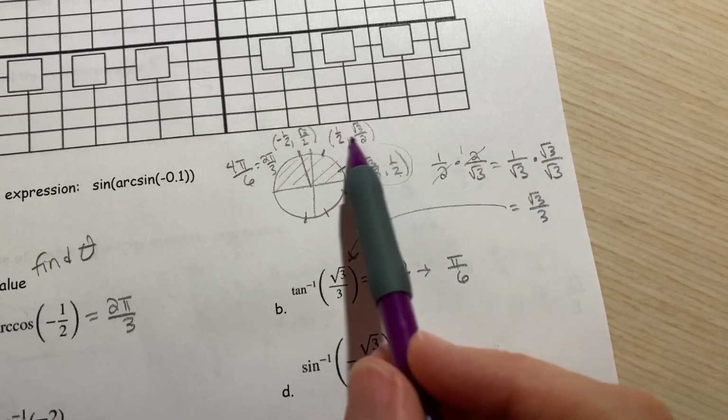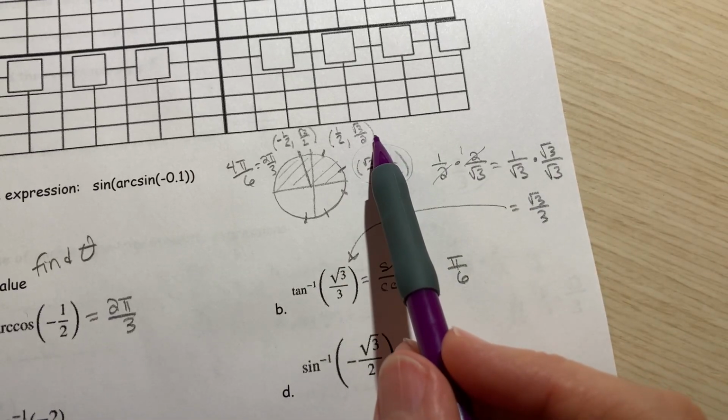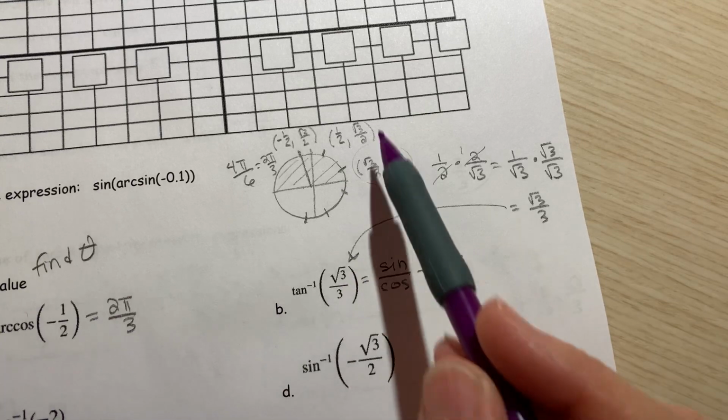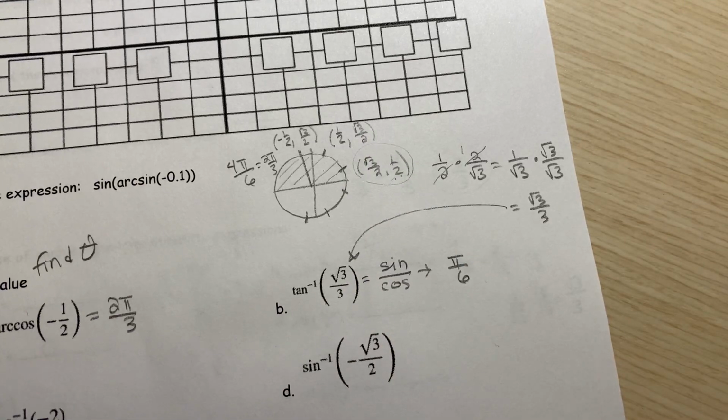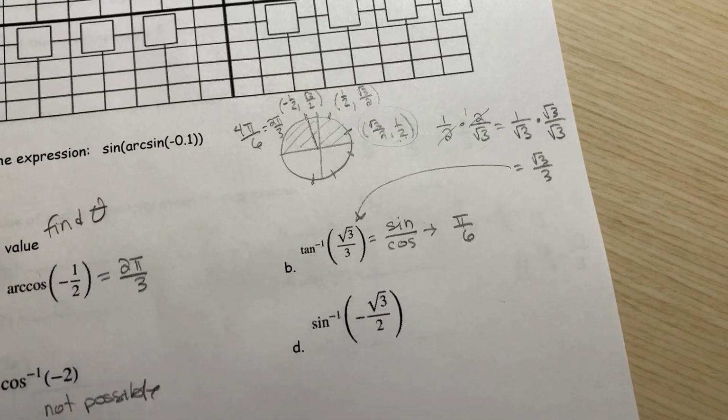Now, if you picked the wrong point, if you divided this one, and you didn't get that answer, which you wouldn't, then you know it's just going to be the other angle. Okay, so hopefully that helps.